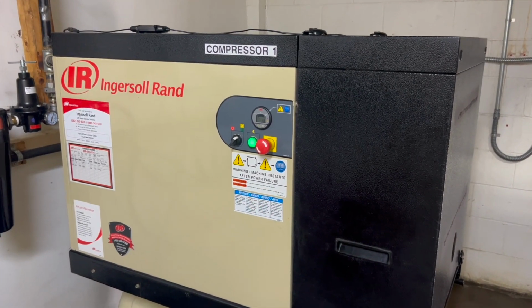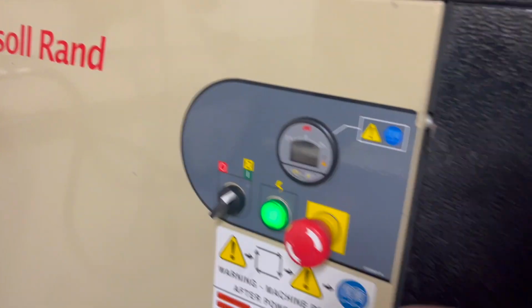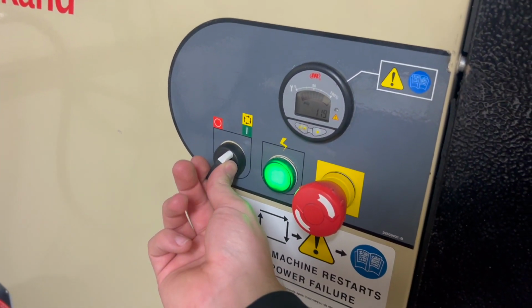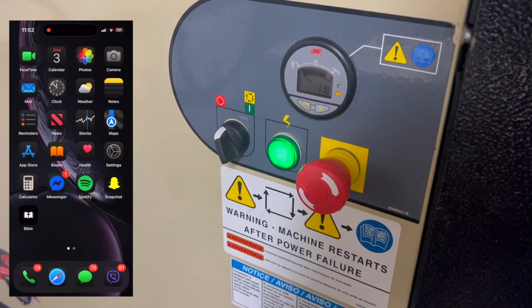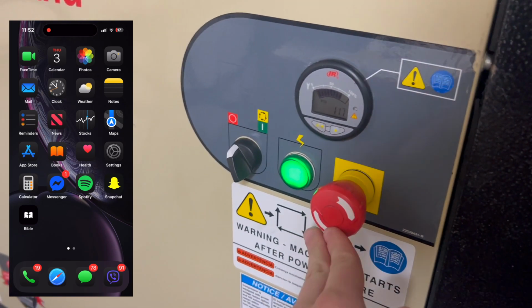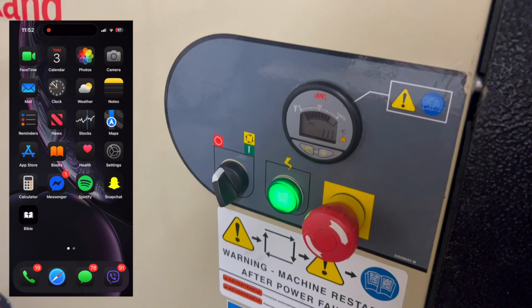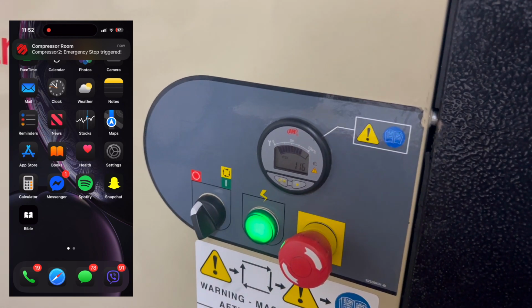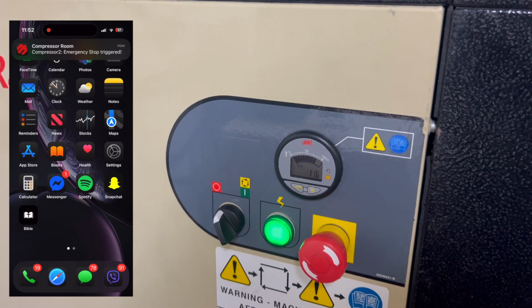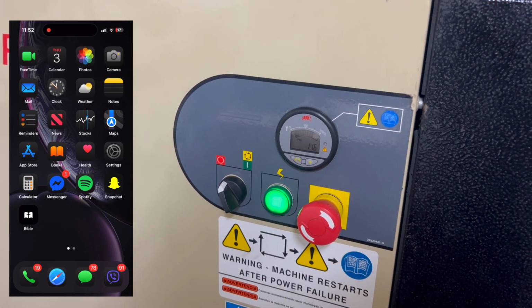Now, another important feature was the remote notification system. Let's see what happens when we push in the emergency stop. First, let's shut it down safely. And then let's push in the emergency stop button. And pretty quickly, we can see our notification pop up. We also implemented a few other notifications in case of any emergencies or warning lights that had popped up.